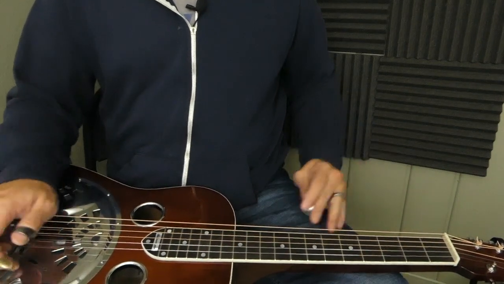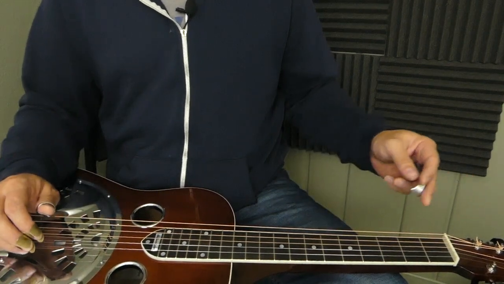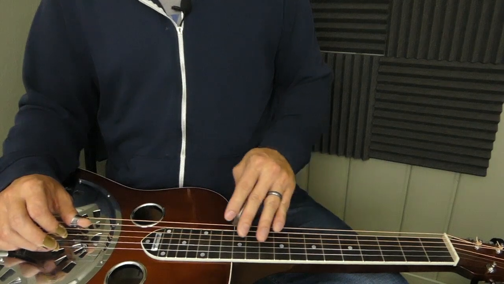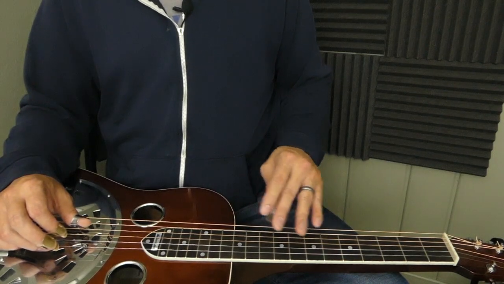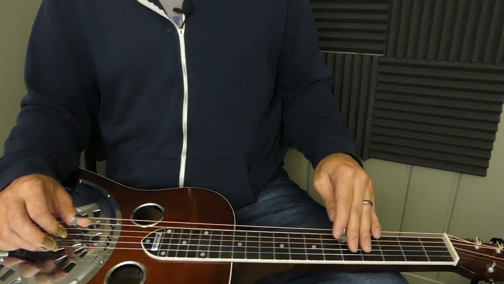So the next step would be, get another G note off the 5th string, play that sequence. We did it on the 3rd string, do it off the 4th string.